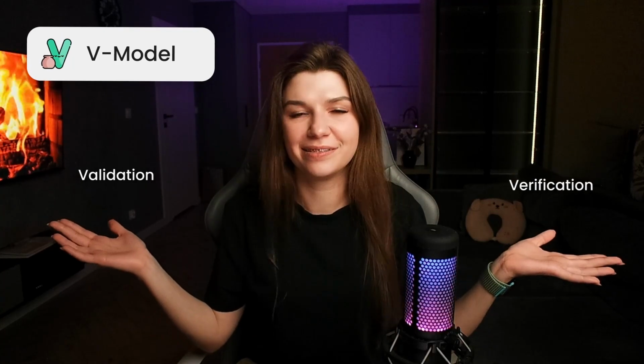V model. V model is a younger brother of Waterfall. It was developed in 1917 as its extension. This model is also sequential, and you already know what this means. You can't return to the previous phase if it is finished. But this model has a little difference. What do you think the V means? This means validation and verification.